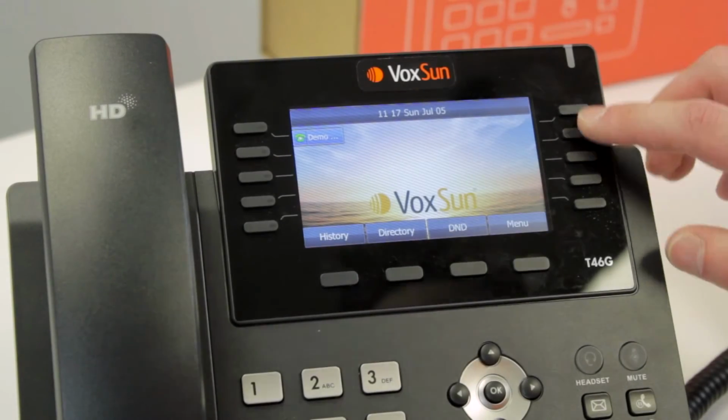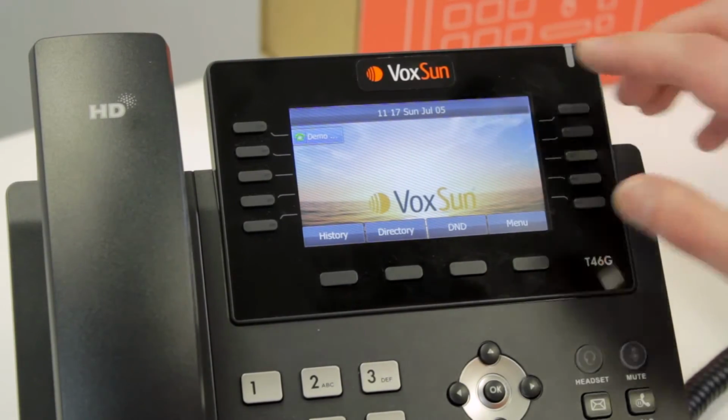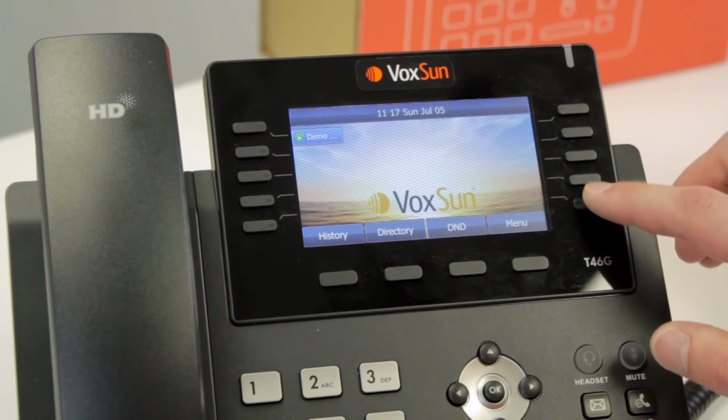All of our phones also have these buttons on the side that we can customize. For example, in this model, we have 10 buttons total, 5 on each side.